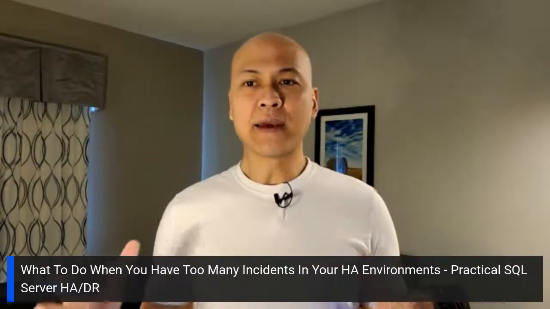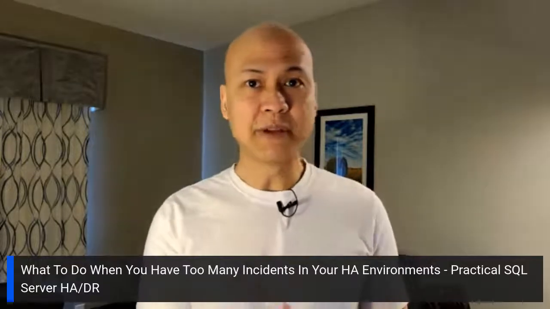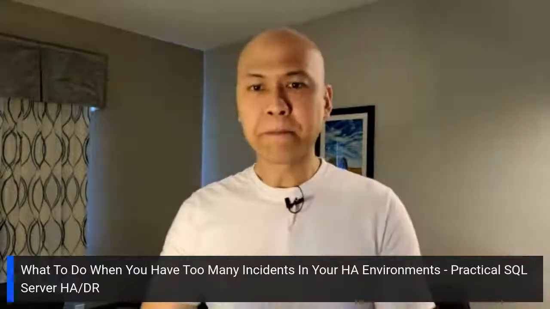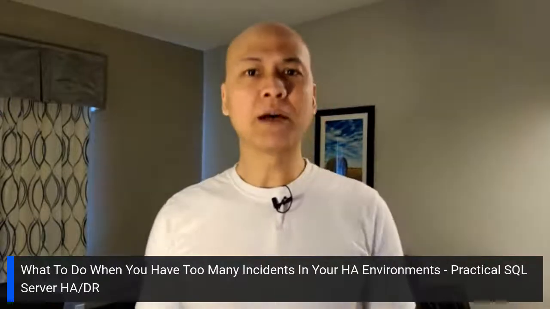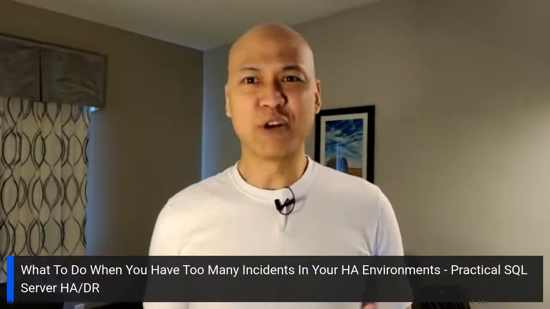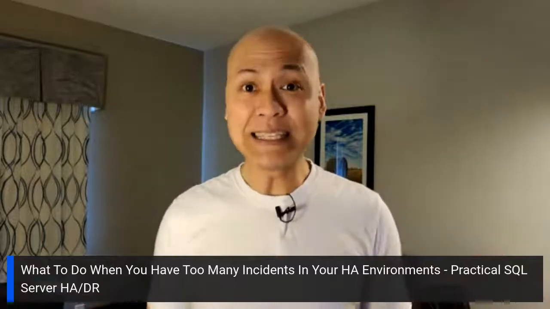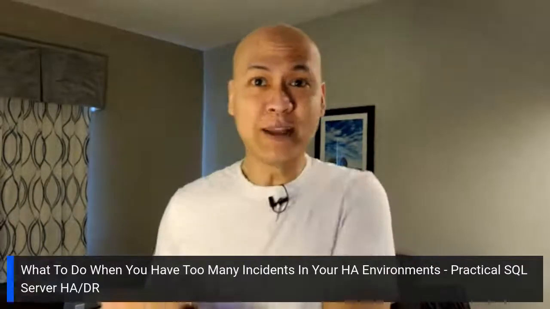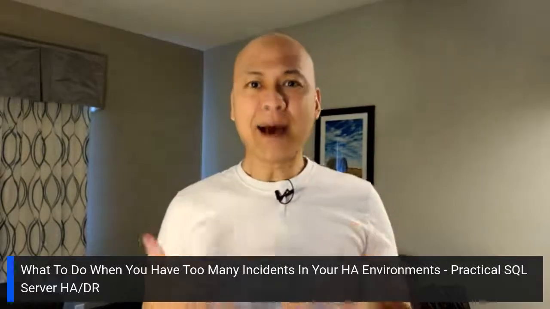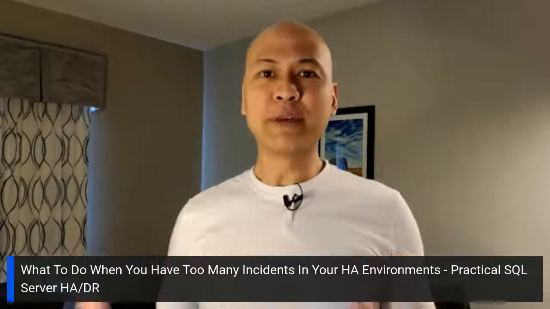Imagine an IT team where you have the DBAs, the sysadmins, the network admins, and because of these boundaries, I want to say boundaries because even though we work within the same IT team, we have our own silos or some teams within teams. In a high availability environment, you have a lot of moving parts.